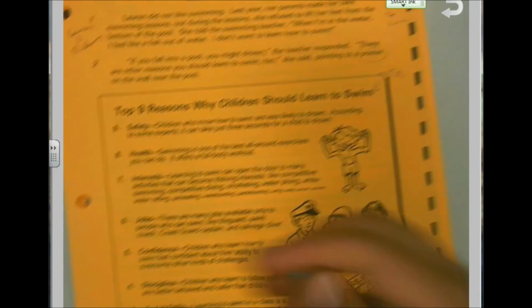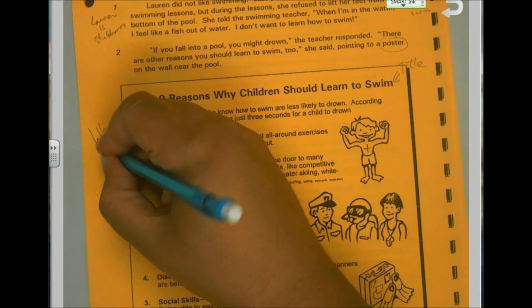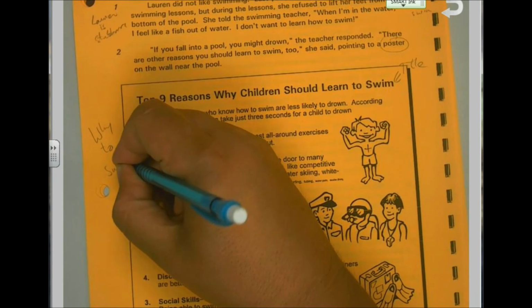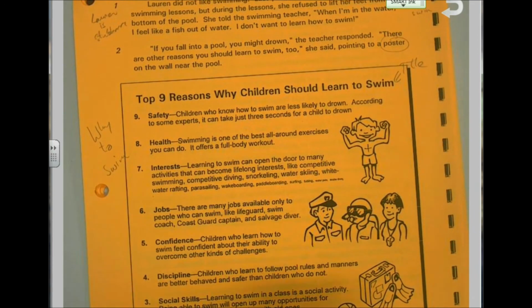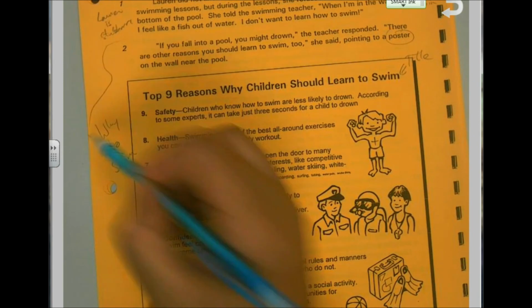So this is basically why to swim. Okay? And that's going to be number 2 down.